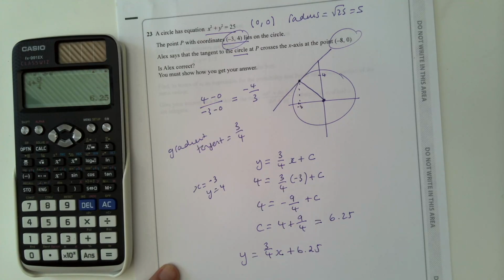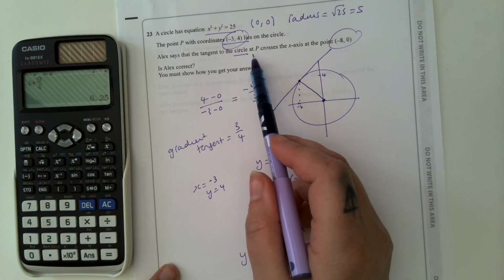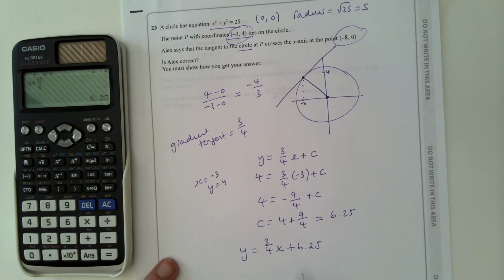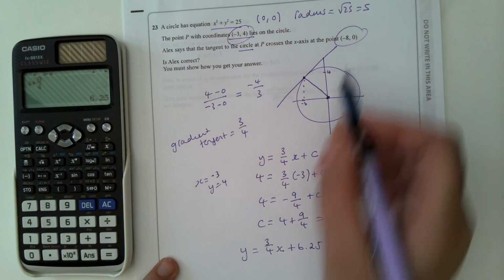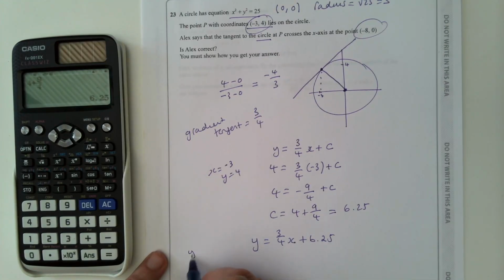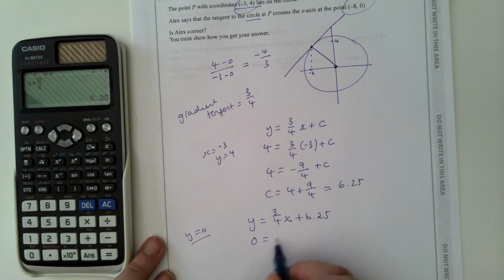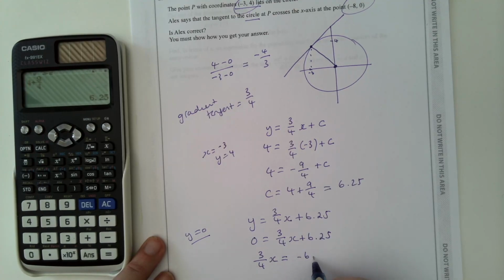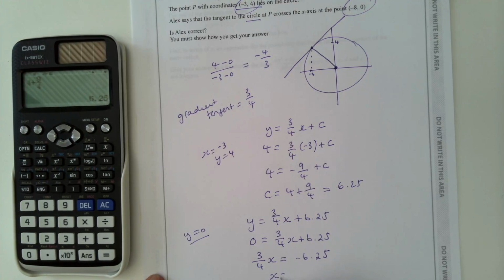Now, what we need to do is decide whether or not the tangent to the circle at this point crosses the x-axis at -8, 0. So when y is 0, what does x equal? So when y equals 0, so 0 equals 3/4 x plus 6.25. So 3/4 x equals -6.25. So x equals -6.25 divided by 3/4.